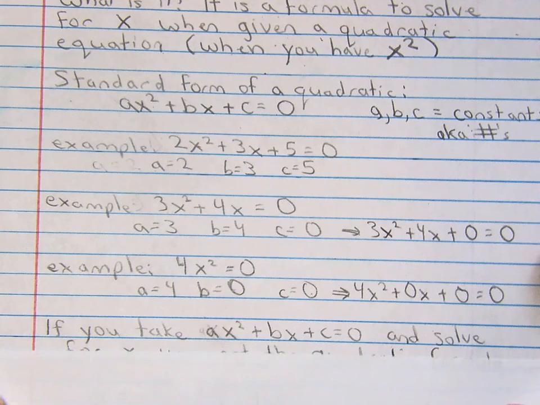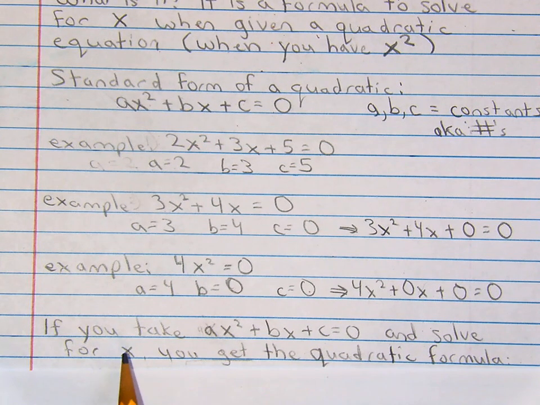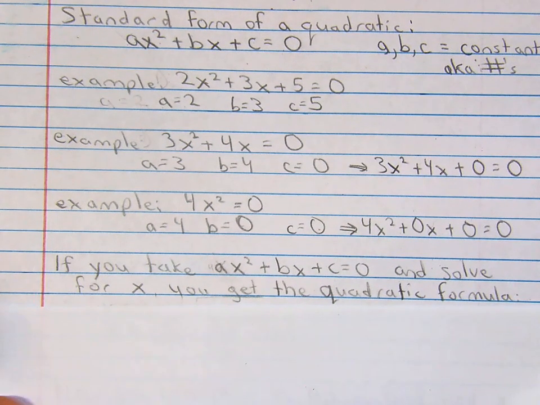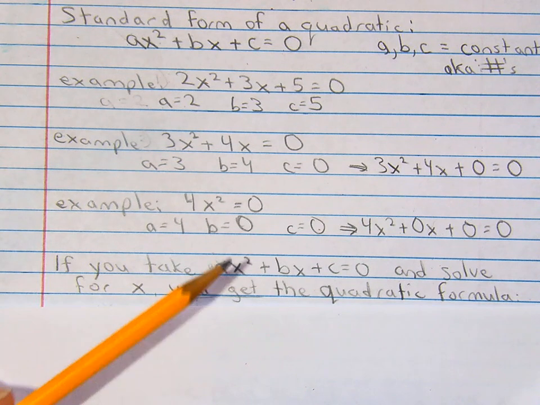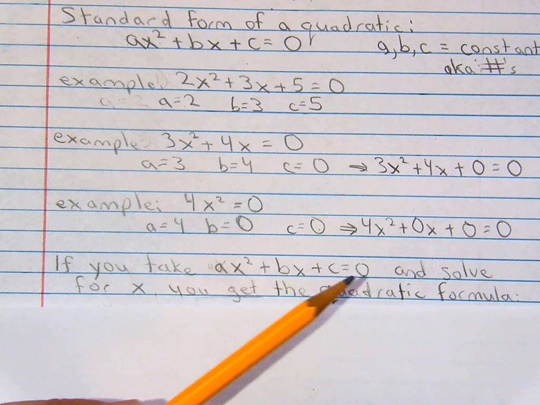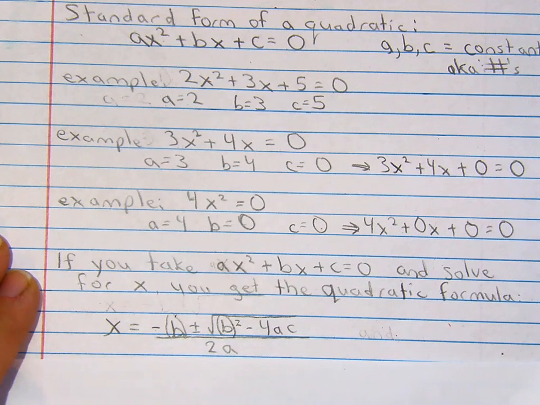So if you take this equation here, your standard equation, and solve for x, there's a whole sheet of math you can look up online for the process to go from here and start simplifying down to solve for x. And when you do so, that is when you get the quadratic formula. It is the formula you get to solve for x by getting everything over to the other side of the equation and isolating x by itself. And that quadratic formula is this.